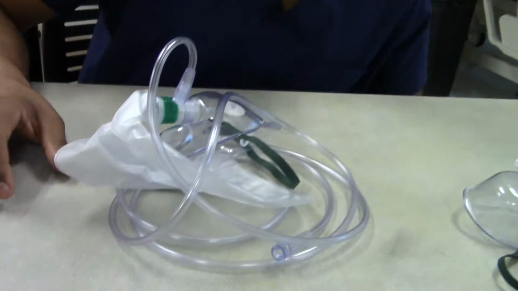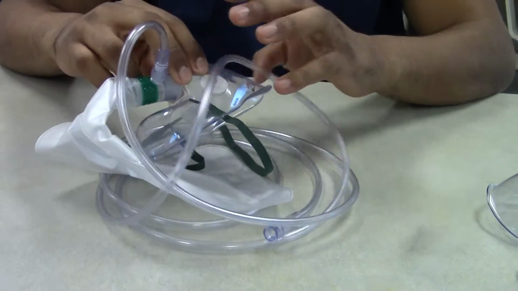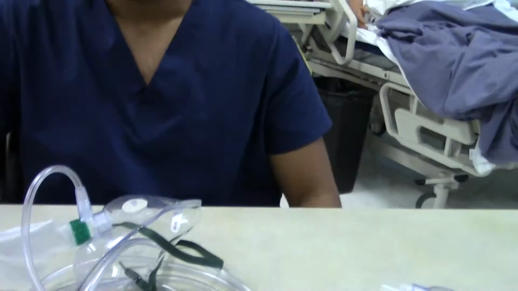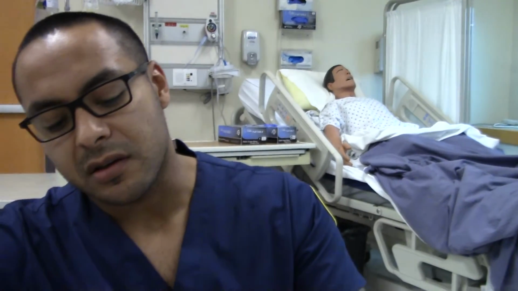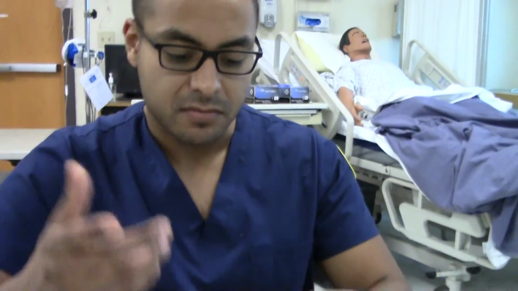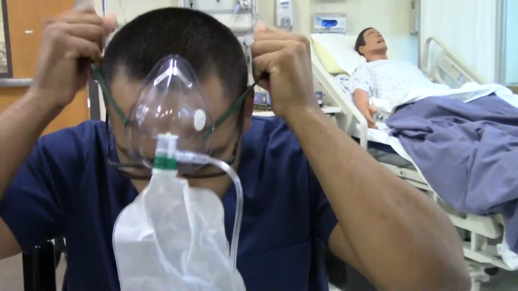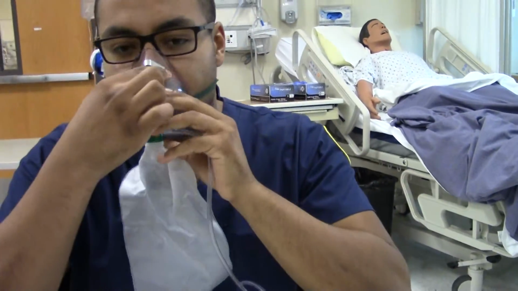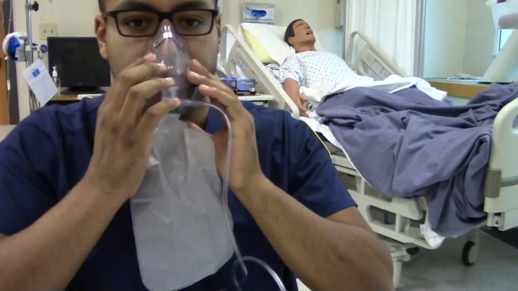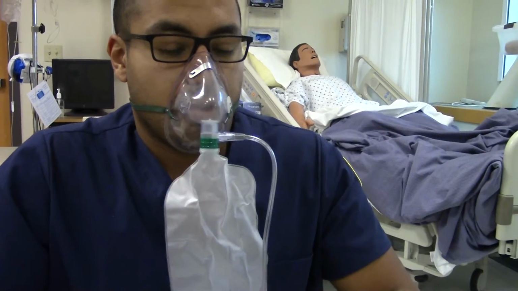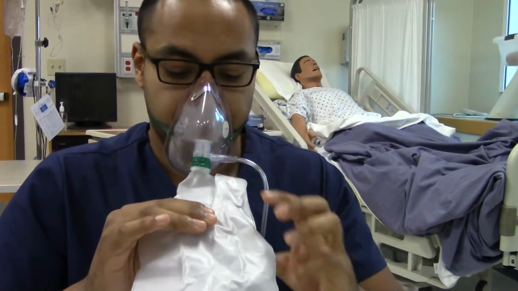Alright, this is the partial rebreather and the non-rebreather. Partial rebreather has a FiO2 of 40 to 70% and a flow rate above 10. Anything below 10 will deflate the bag. Put it on the same way, with the middle frame to make the mask more tight around the patient. This is a good mask here.